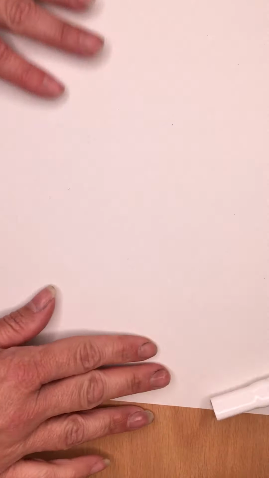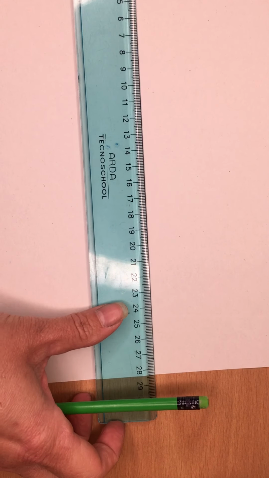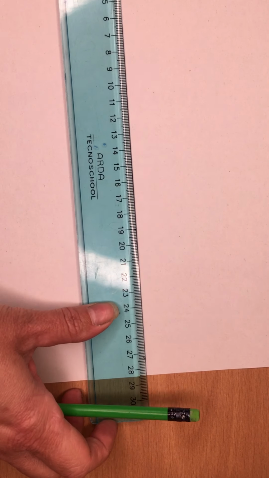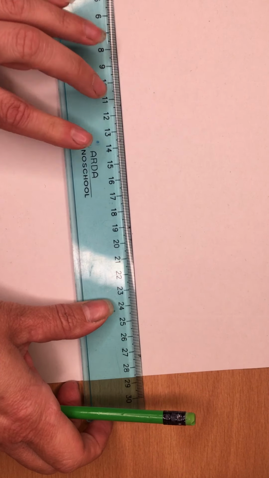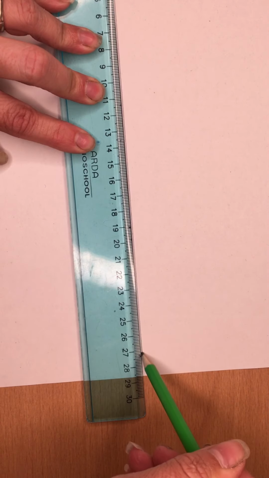Okay, here's a quick little demonstration on how to draw a dome that's above the horizon line. In my last demonstration, I showed you one that was below the horizon line, and here's one above the horizon line. So first you have your horizon line. I will put it about here and measure that over.